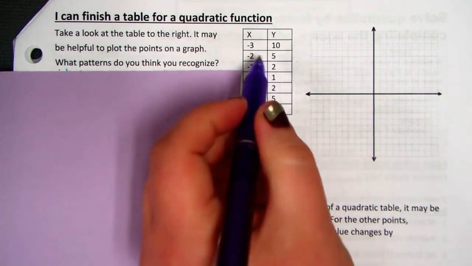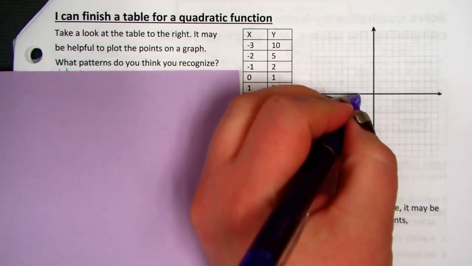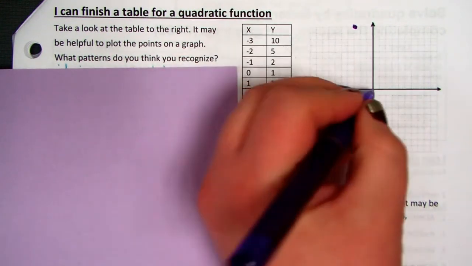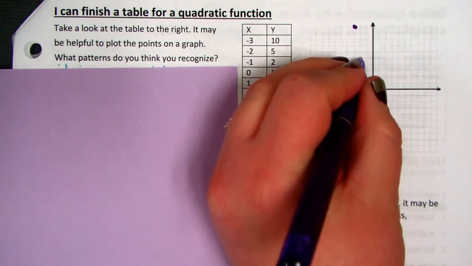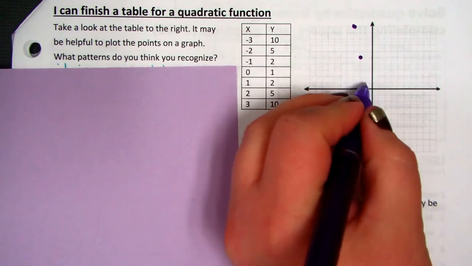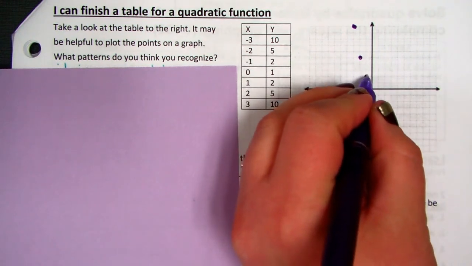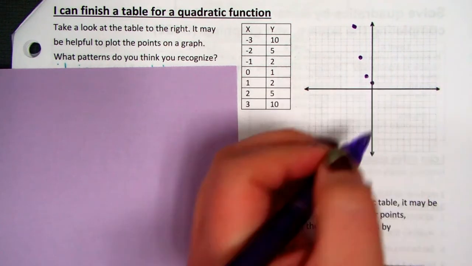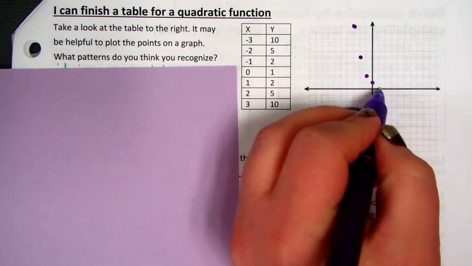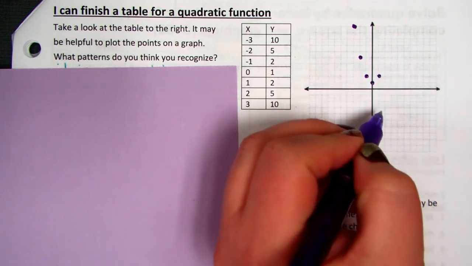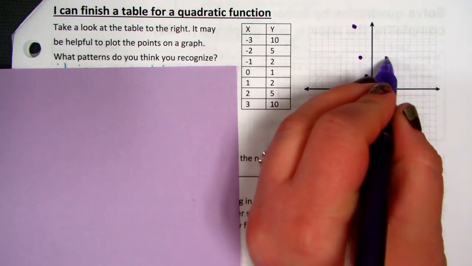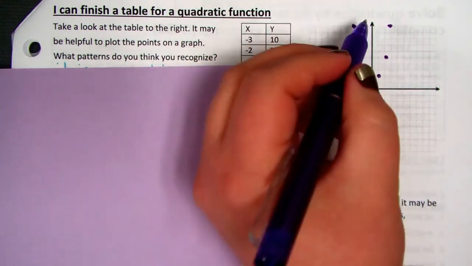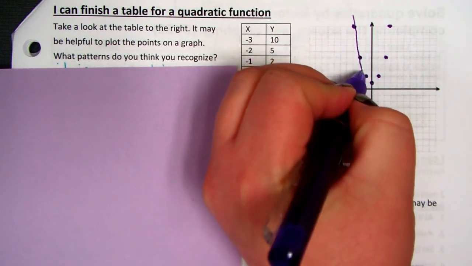So the first point we have is at -3 and 10. Then -2 and 5. -1 and 2. And then we have a point at 0, 1. And then it starts going back up. 1, 2, 2, 5, and 3, 10. And that's what kind of forms my parabola.